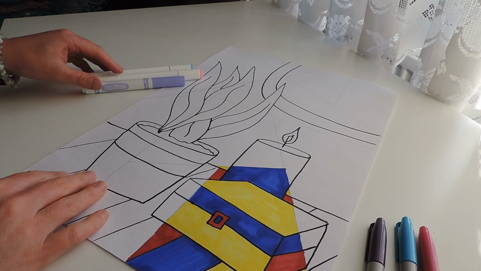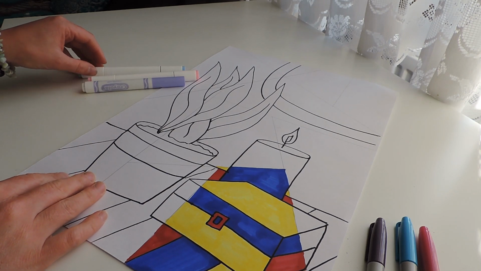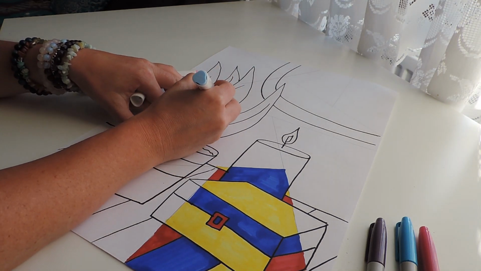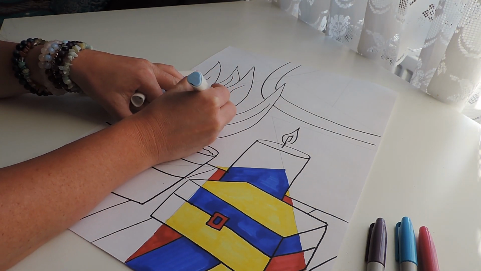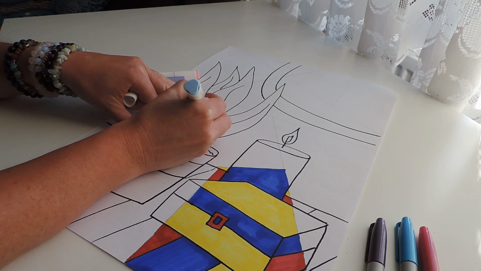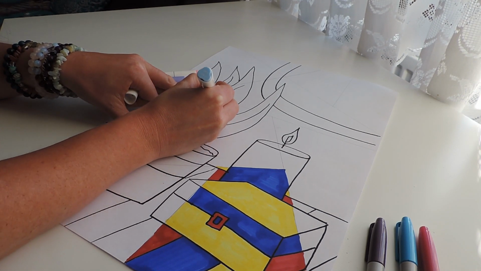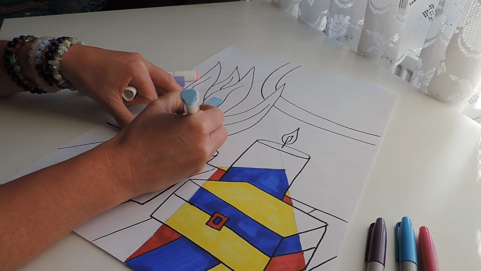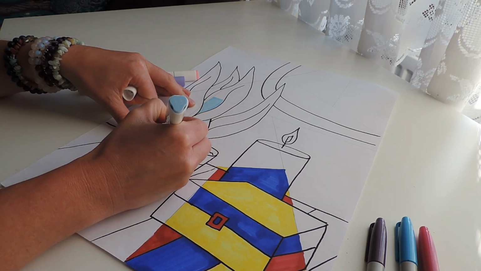So what you want to do is take some lighter colors. I've got a light blue here, and I'm going to color my background using the light blue, and I will do that with all of the light colors. And then later on, I'm going to take some darker colors. For example, I have a darker blue, a darker purple, and a darker pink.